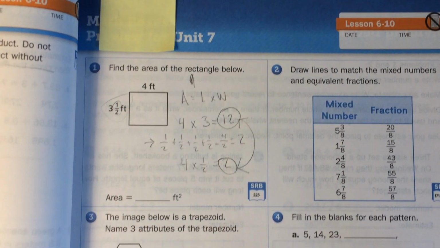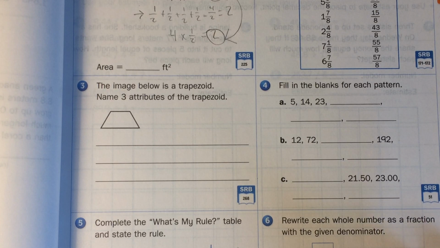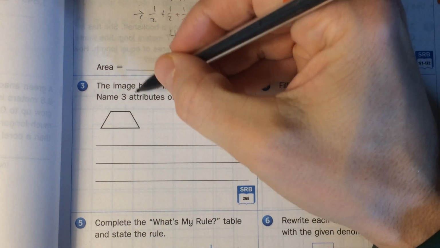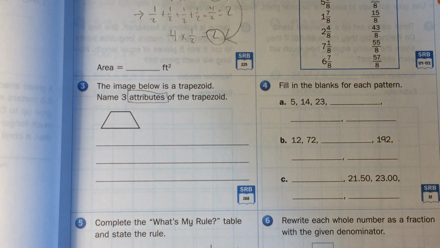I wanted to look at the trapezoid because this is going to be hard, especially if you don't have the internet accessible or notes from our section on shapes, which I think was from the first volume, not even from this volume. I could be wrong though. So a trapezoid, if this helps you out, listen closely. Take a look at how many sides it has. When they're asking for attributes, they're just basically asking for things that you know to be true about the trapezoid that makes it a trapezoid.